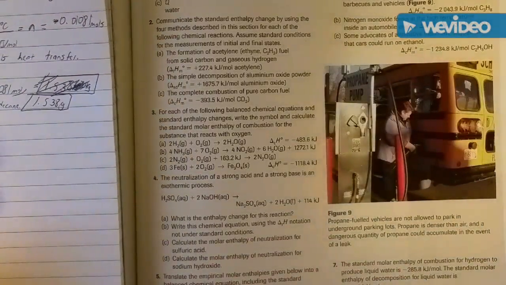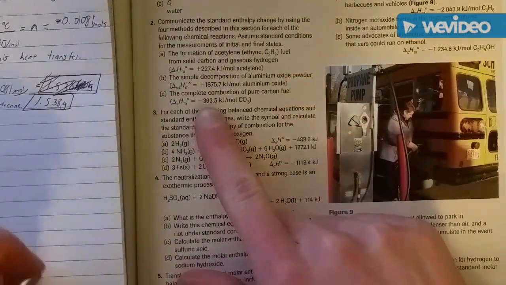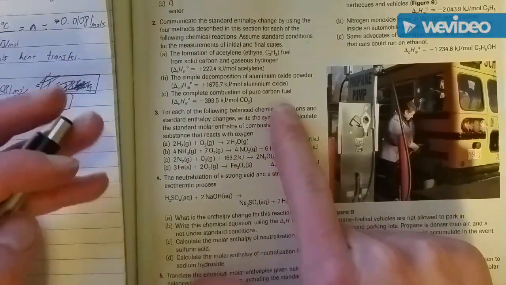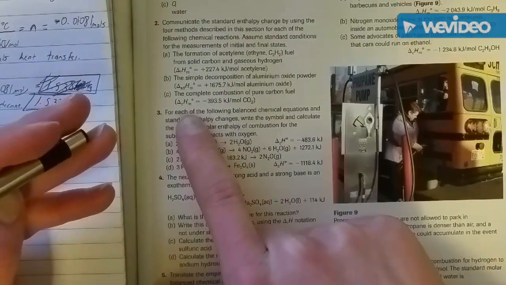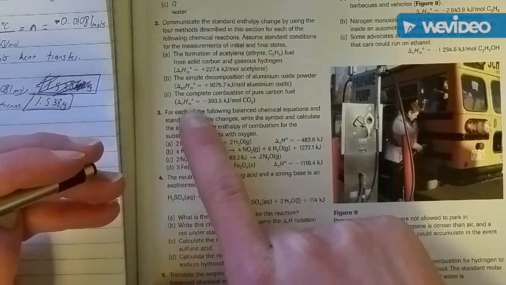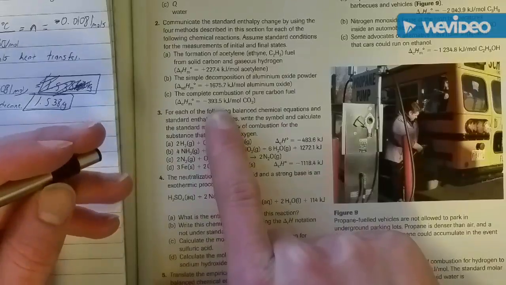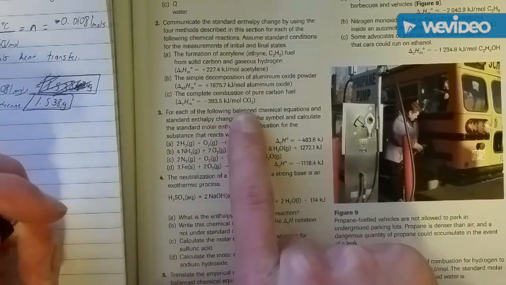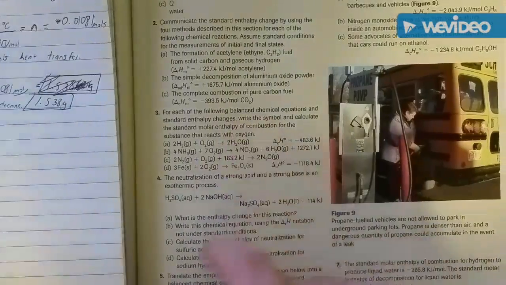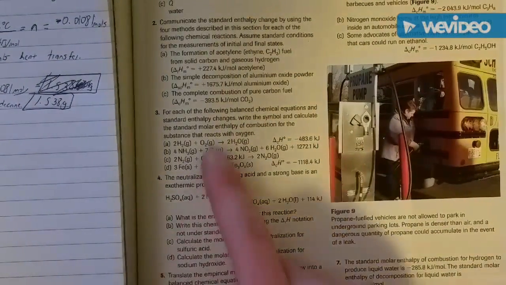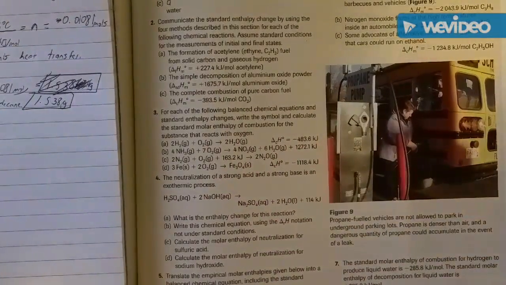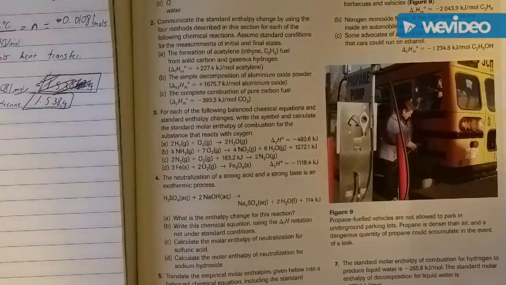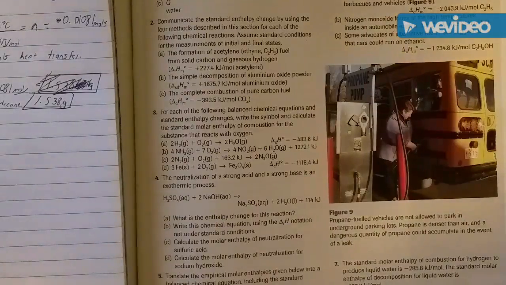So if we're looking at 2C, the complete combustion of pure carbon fuel has a molar enthalpy of combustion equal to negative 393.5 kilojoules per mole of CO2. So for 1 mole of carbon dioxide, we'd know that in a combustion, negative 393.5 kilojoules is being released.